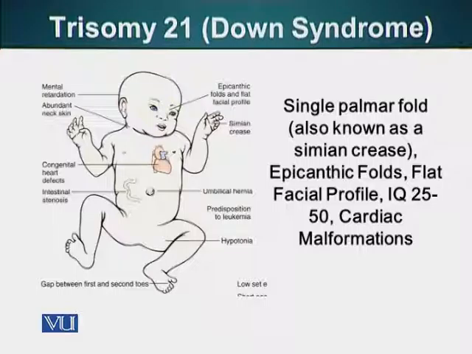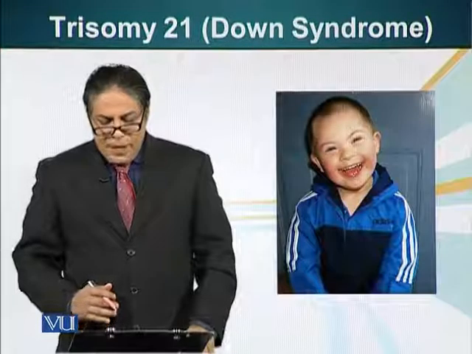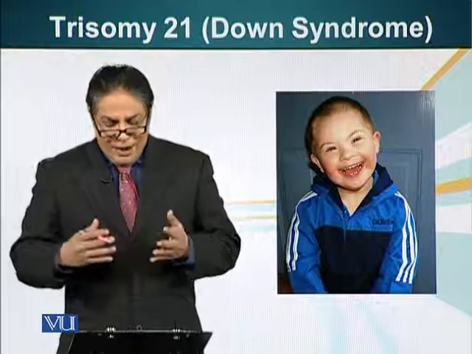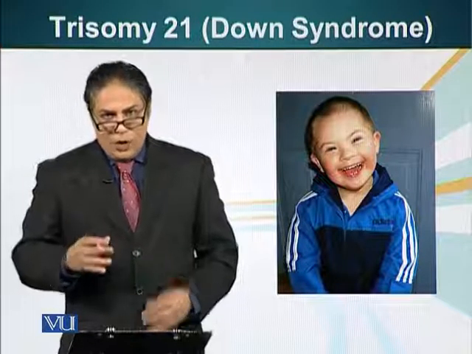Next, I would like to show you a photograph of a patient with Down syndrome. Here's a photograph. These people are generally very friendly, fun-loving, and jolly. You may have come across this since it is the most common cytogenetic disorder of autosomes. Next, we will talk about cytogenetic disorders involving sex chromosomes.